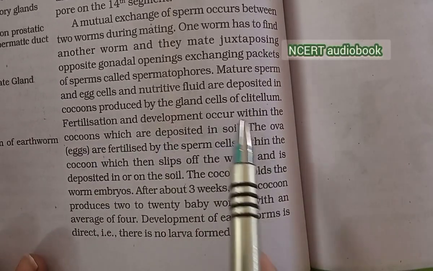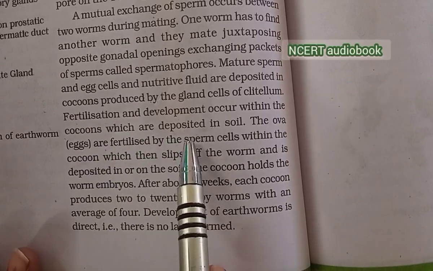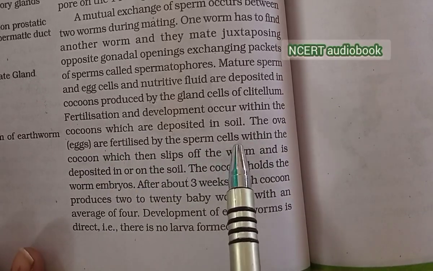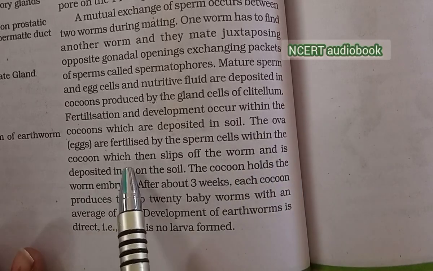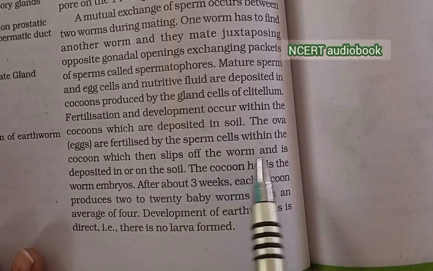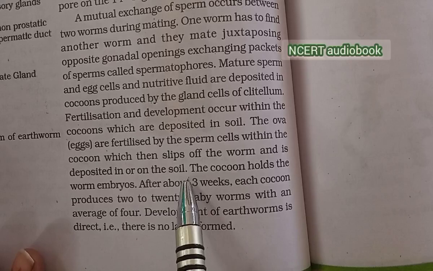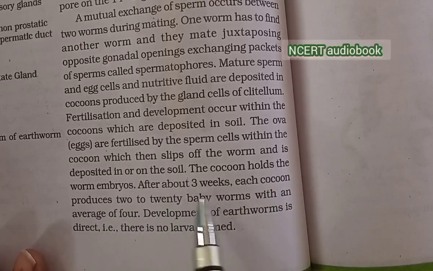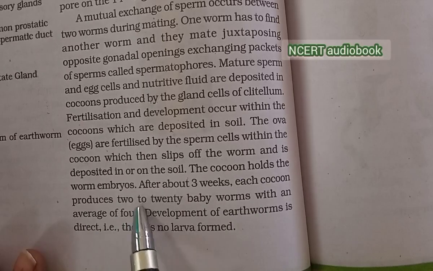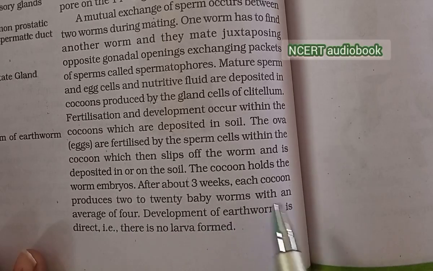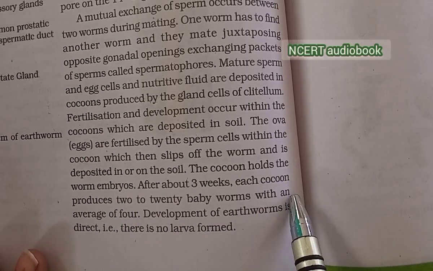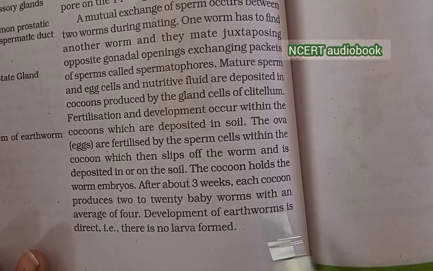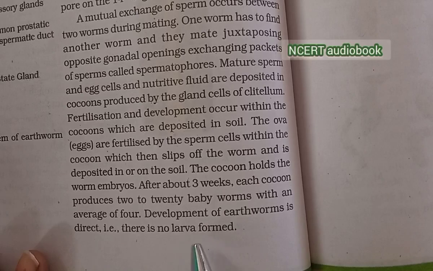Fertilization and development occur within the cocoons, which are deposited in soil. The ova are fertilized by the sperm cells within the cocoons, with the help of the slips of the worms, and deposited into the soil. The cocoons hold the worm embryos. After 3 weeks, each cocoon produces 2 to 20 baby worms, with an average of 4. Development of the earthworm is direct and they do not form larvae.